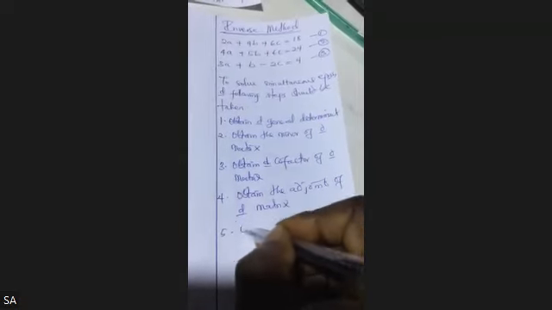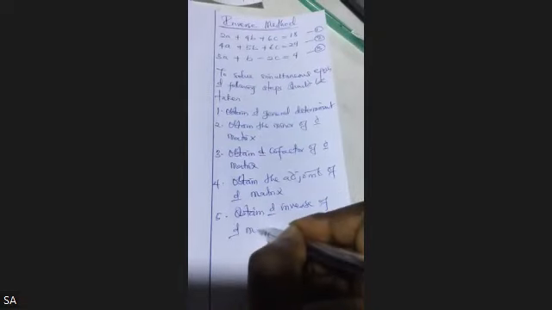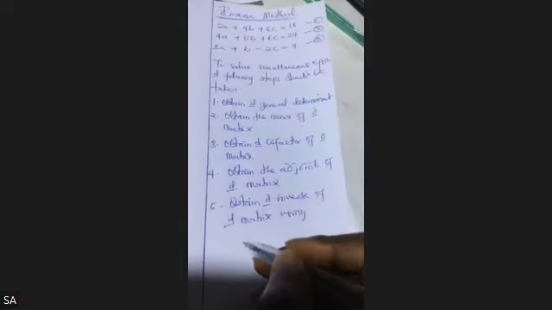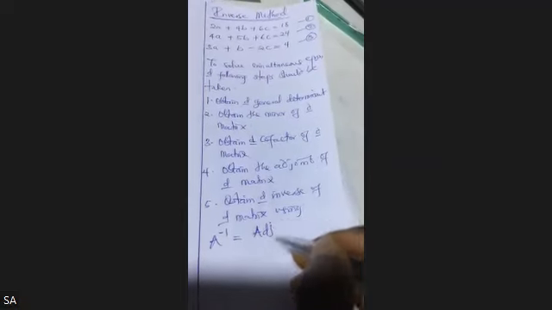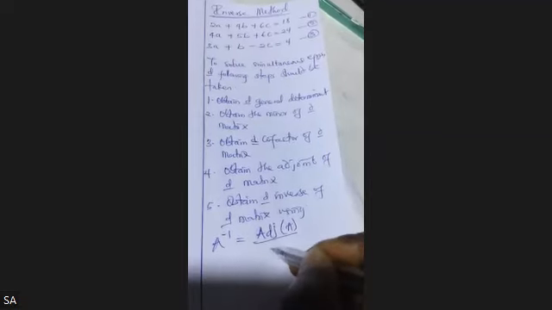Then step 5, you can now obtain the inverse. Obtain the inverse of what? Of the matrix. Using the matrix inverse, take note of this. It will now be the inverse of matrix A, which gives us the adjoint of matrix A divided by the determinant of the matrix. This is the inverse.